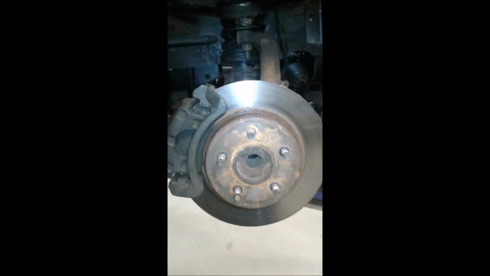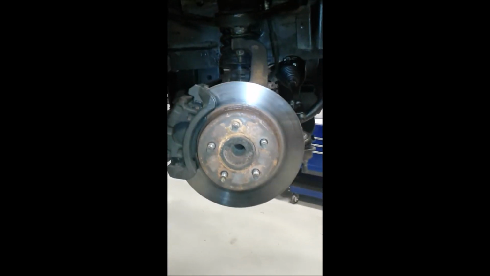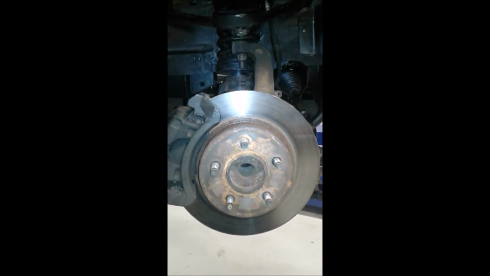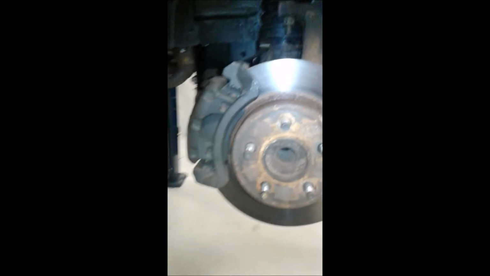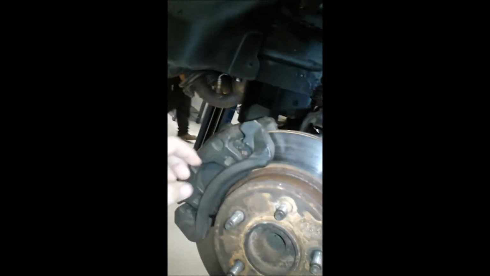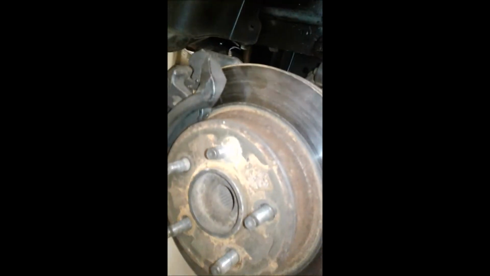Now we're going to talk about the brakes of the vehicle. The brakes are used to slow and stop a vehicle. Without brakes, you would not be able to stop and you would have issues. First, we're going to start off with the rotor right here. Next, we have the calipers. Inside the calipers on each side are brake pads. The calipers push the brake pads onto the rotor, causing friction to slow and stop the vehicle.